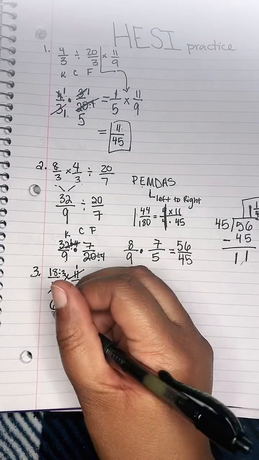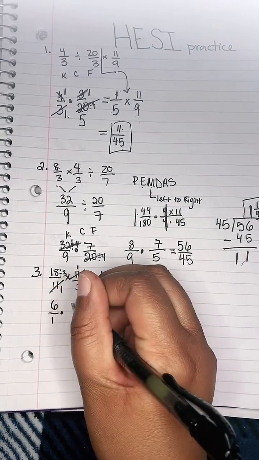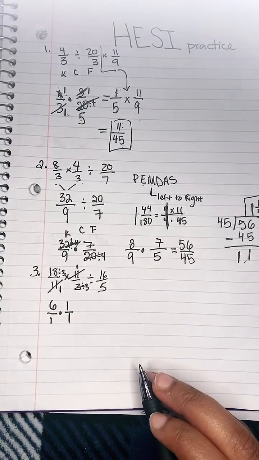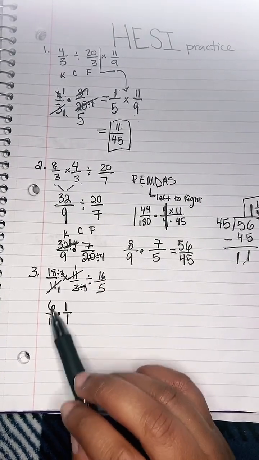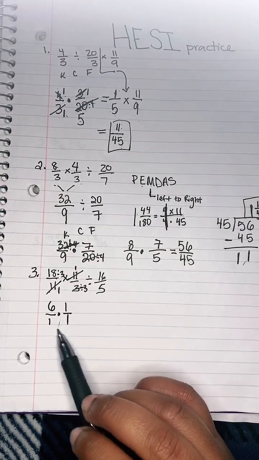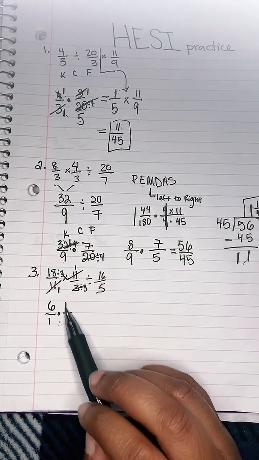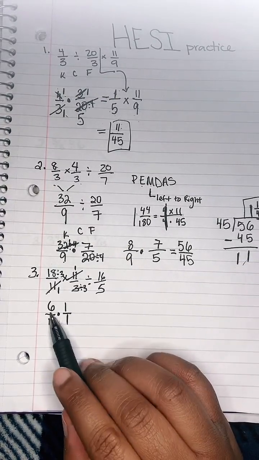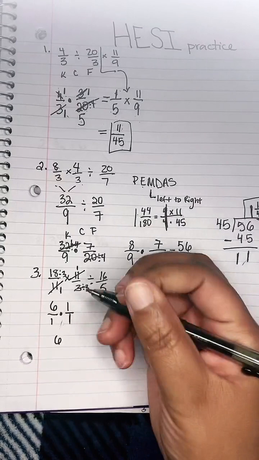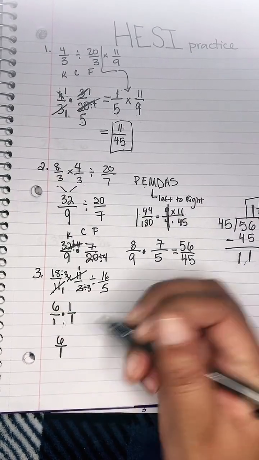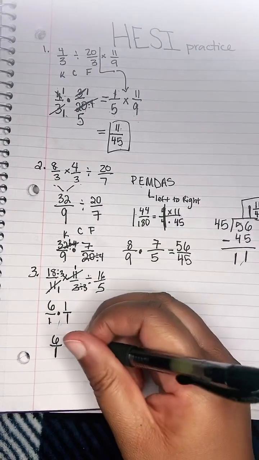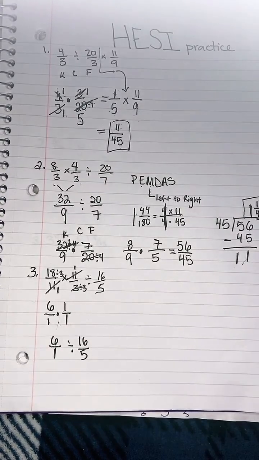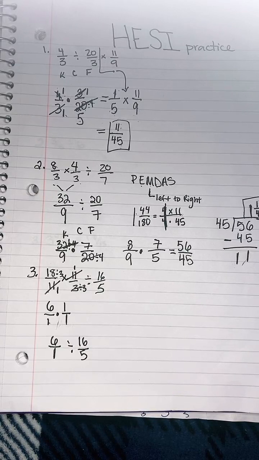Okay. Over 1 times 1 over 3 divided by 3 just goes to a 1. So technically, did I need to write this? No. I don't really need to write this, but I'm taking it step by step, okay? So 6 times 1 gets me 6 over 1 times 1 gets me 1. Now I'm going to drop down this divided by 16 over 5.